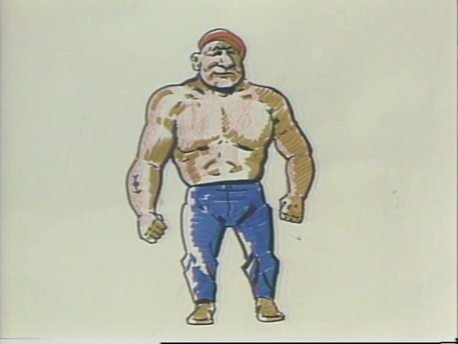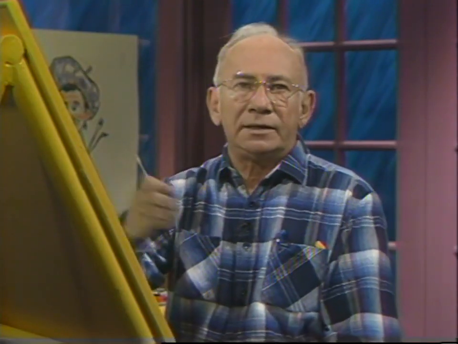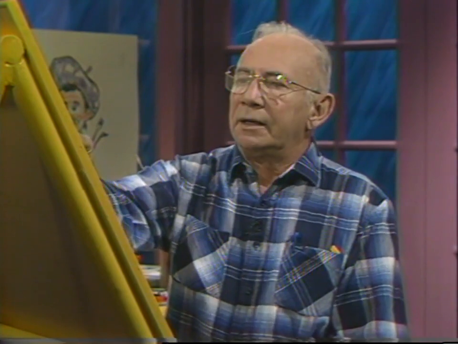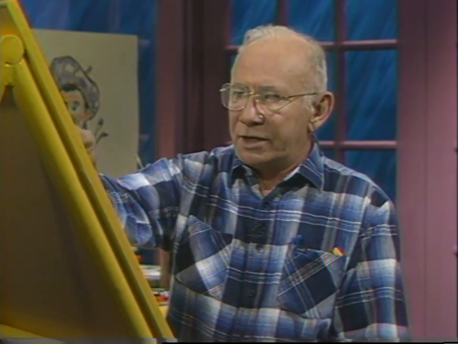When drawing cartoon figures, I like to start with simple shapes. And you can use a variety of them. Let's think of a pear shape.